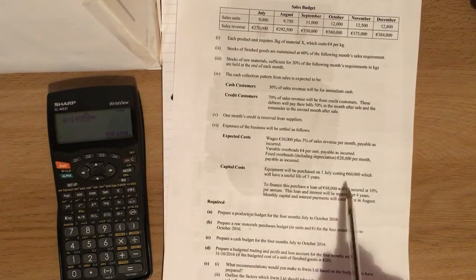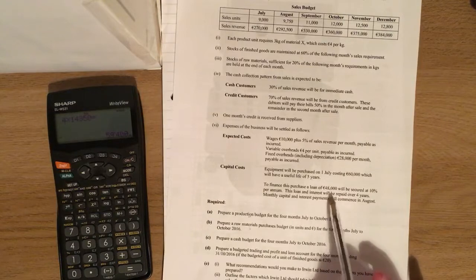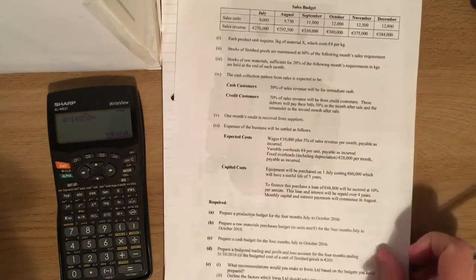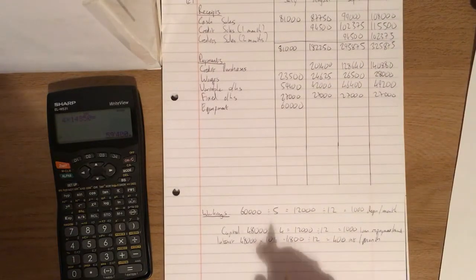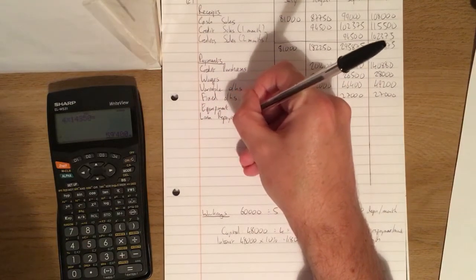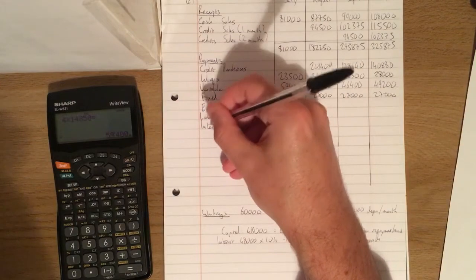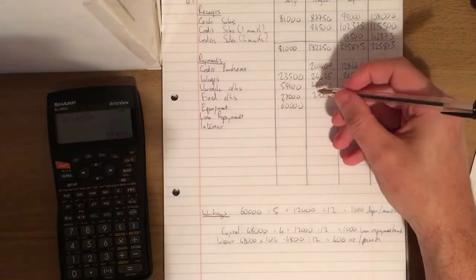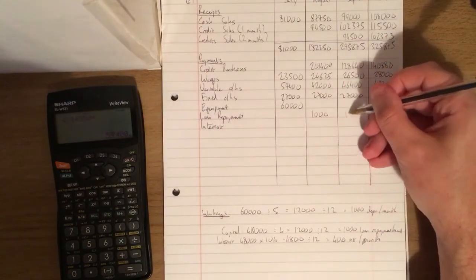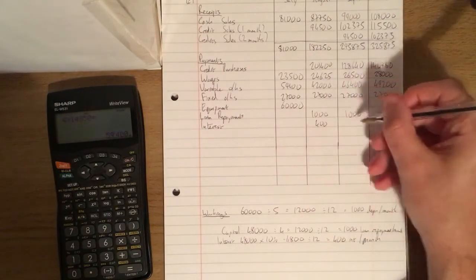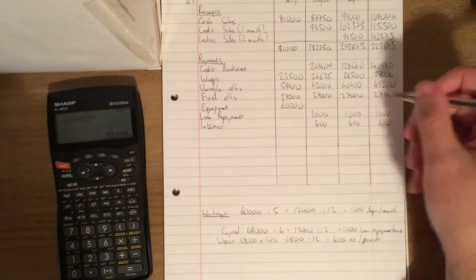Okay, it doesn't mention that the interest is calculated based on the balance of the loan at the start of the month or anything like that, so we don't need to recalculate the interest every month, kind of falling down month by month. It's just going to be the 400 per month. So loan repayments and interest, it says they'll commence in August, so don't start those until August. So loan repayments 1,000, 1,000, 1,000. Interest then 400, 400, 400.